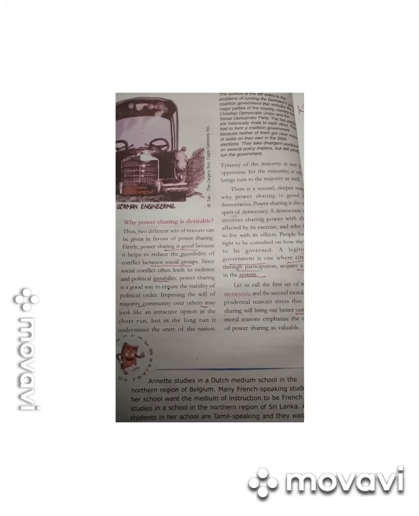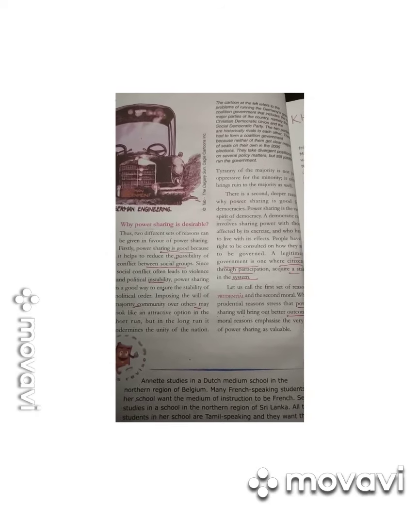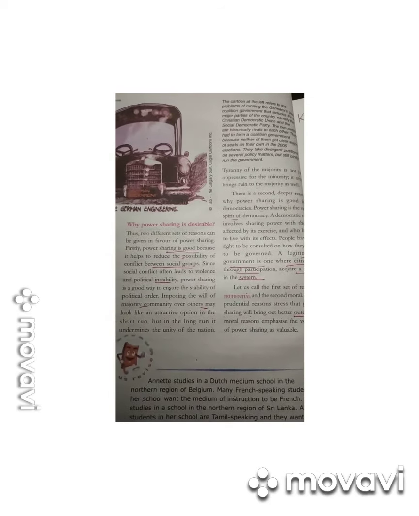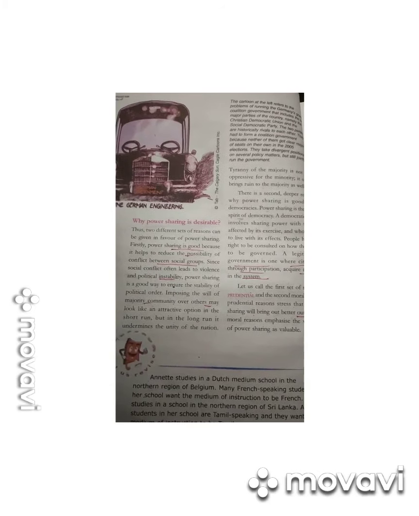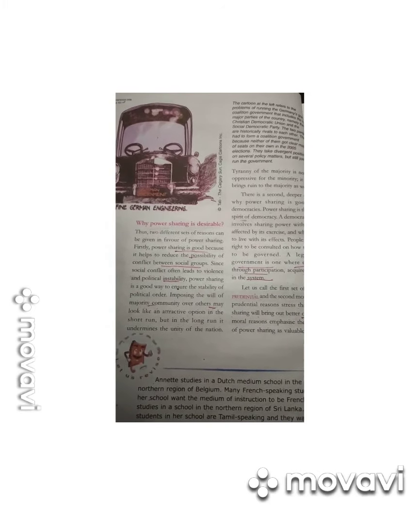Good morning, students. Today we will start with the second part of Political Science, Chapter 1, Power Sharing. In the previous class, we learned about ethnic composition in Belgium and Sri Lanka and the accommodation in Belgium. In today's class, we will discuss why power sharing is desirable and the forms of power sharing.